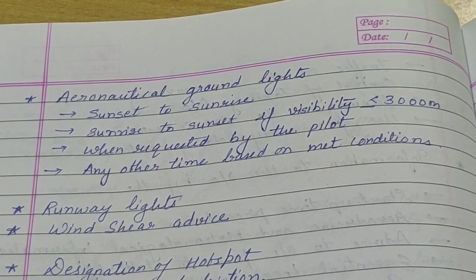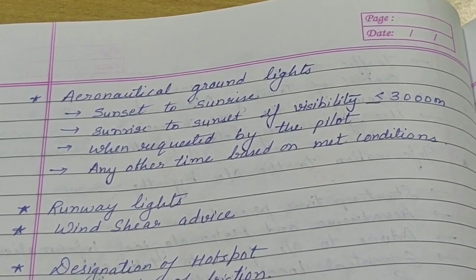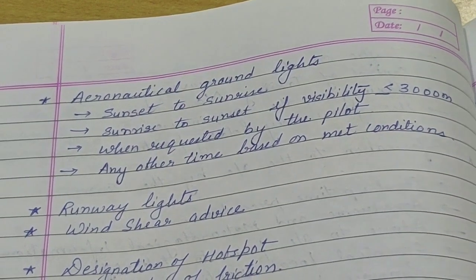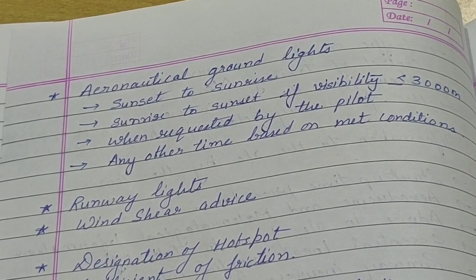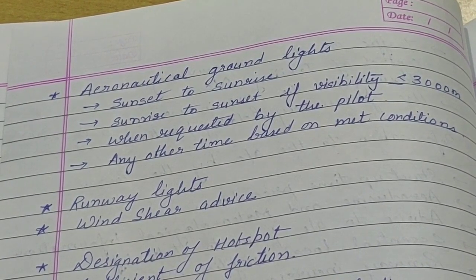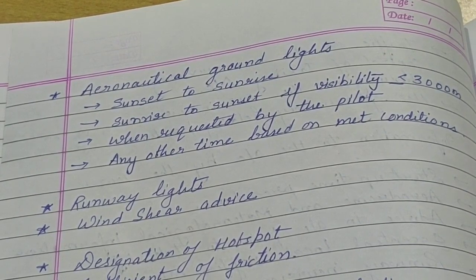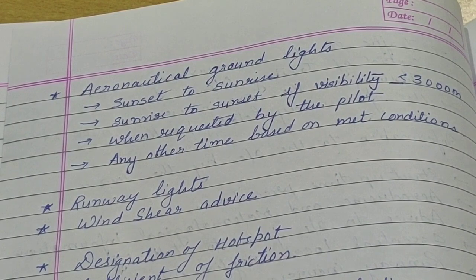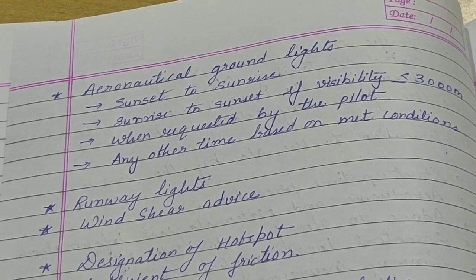And also runway lights, which include the lights on the edge, threshold, center line, touchdown zone lights, and wing bar lights. All these will be included in the runway lights. They also have to be switched on, and only the runway in use should have all these lights switched on. The one which is not in use doesn't require the lights to be switched on unless any maintenance or any other work is going on in that runway.